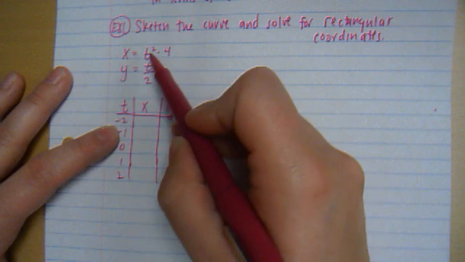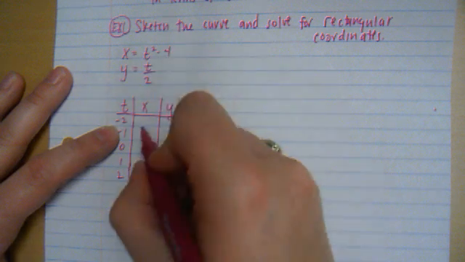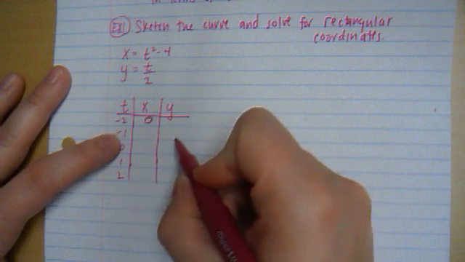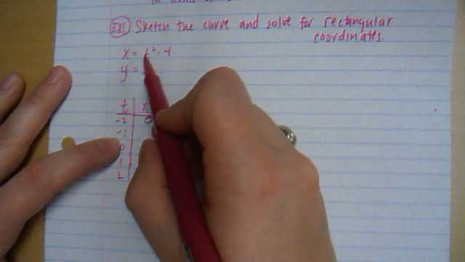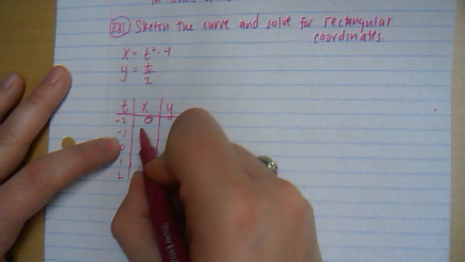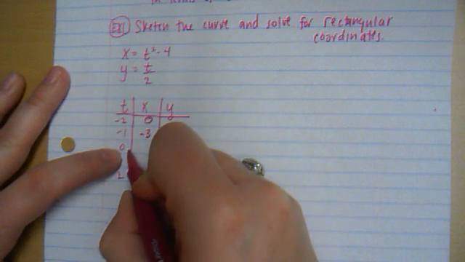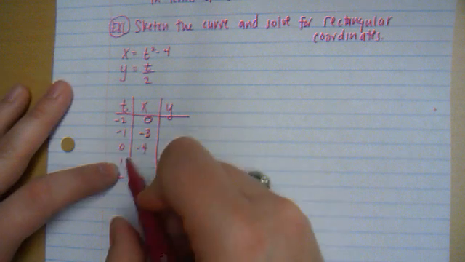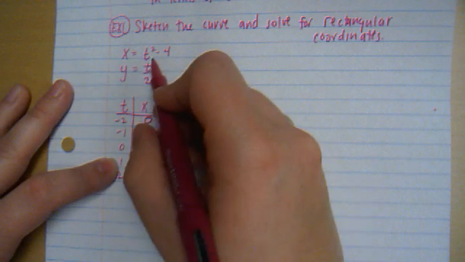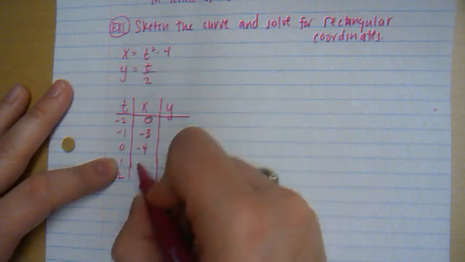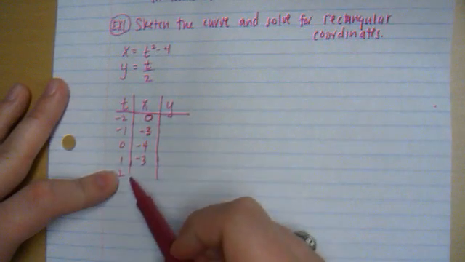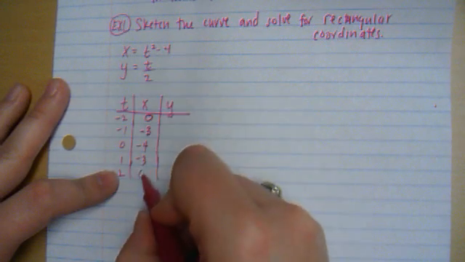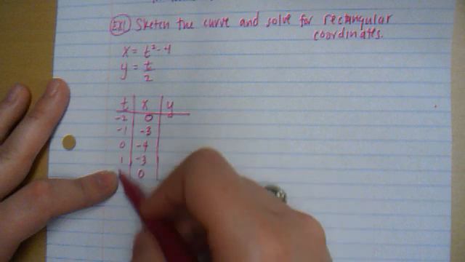So -2 squared is 4. 4 minus 4 is 0. Okay, then I'm plugging -1 in for t. So -1 squared is 1. Minus 4 is -3. Okay, plug in 0. 0 squared is 0. Minus 4 is -4. Plug in 1. 1 squared minus 4, or 1 minus 4 is -3. Okay, plug in 2. 2 squared is 4, minus 4 is 0. So those are my x values using these t.